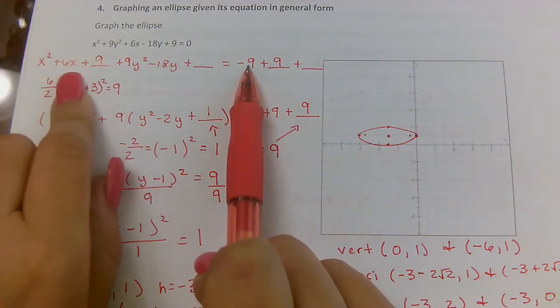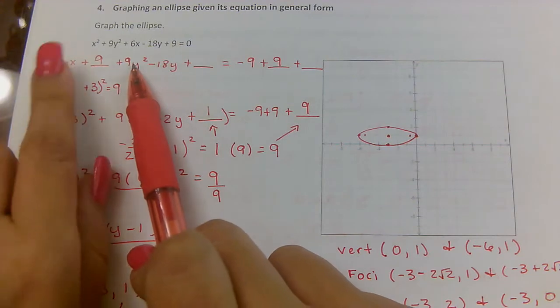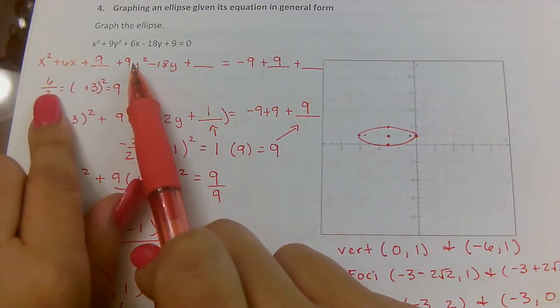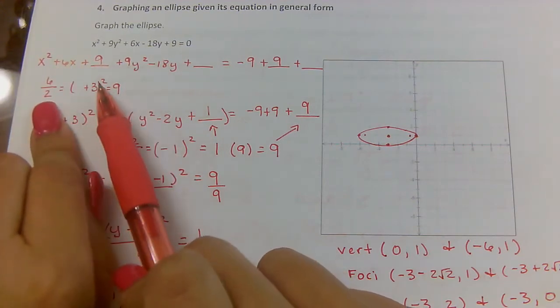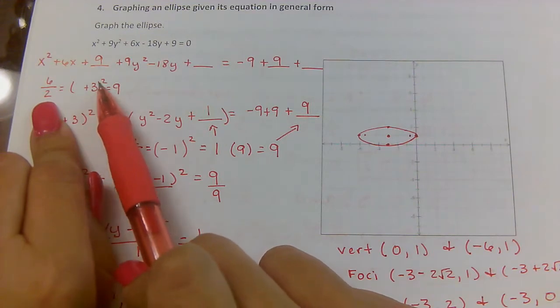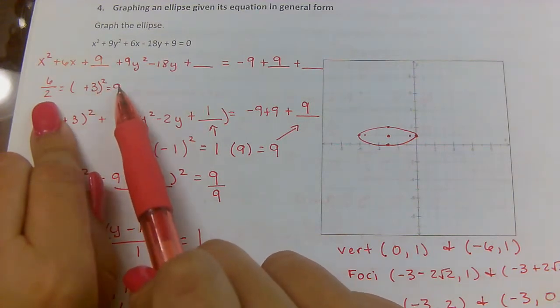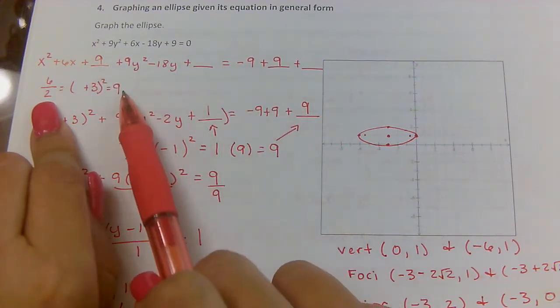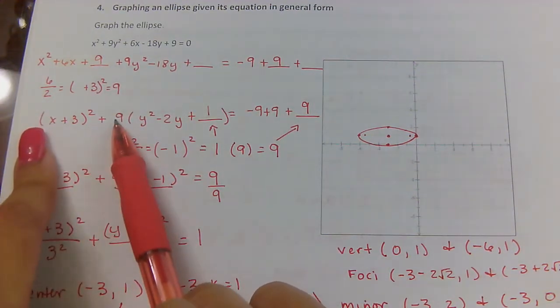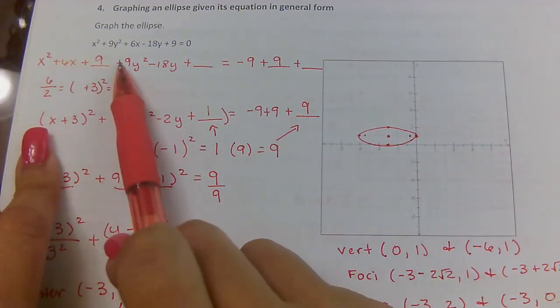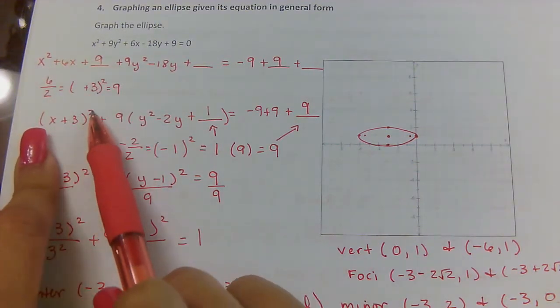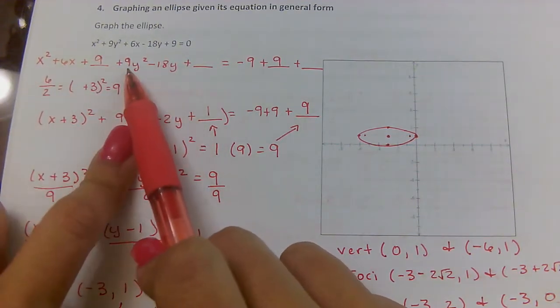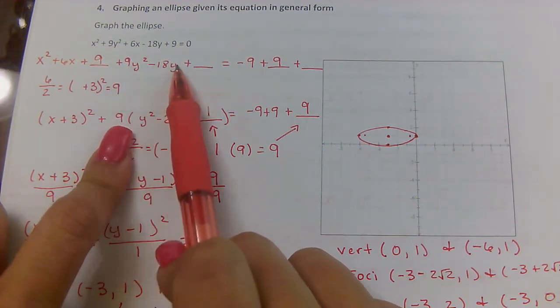I'm going to start by completing the squares for the x values. Take the middle term, which is 6, always divide that by 2, and I get a positive 3. Square it and you get a 9. This 9 goes in this blank and it goes in this blank. Now that I've had this part complete, I can go ahead and factor it, which is x plus 3 squared. Now I'm going to go ahead and factor out a 9 here.